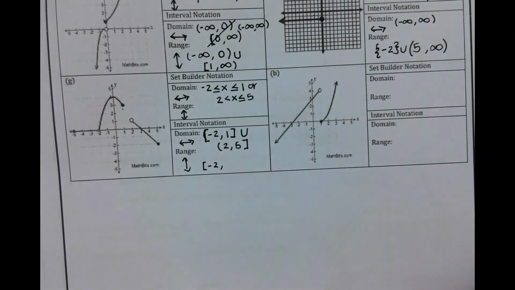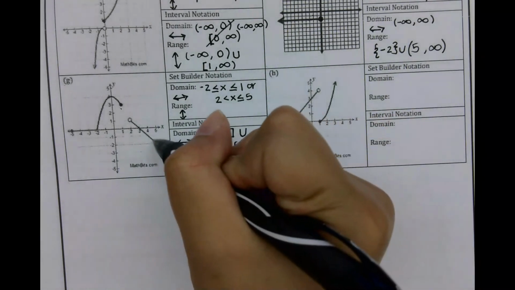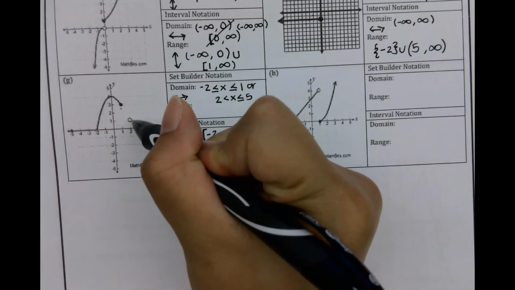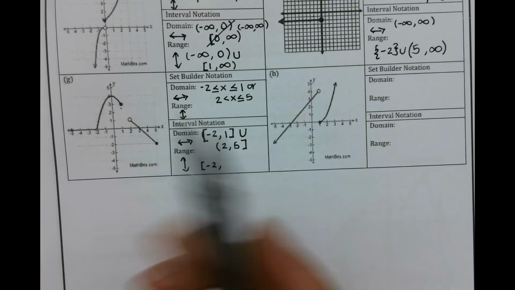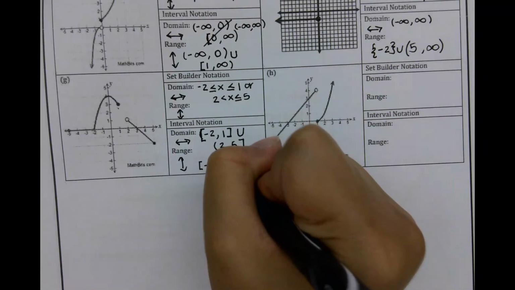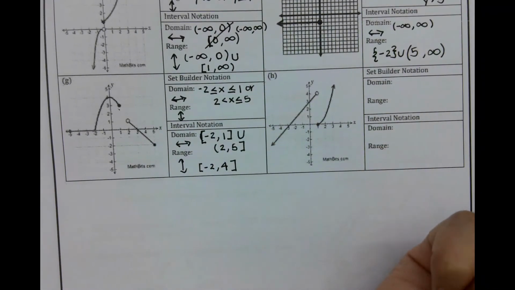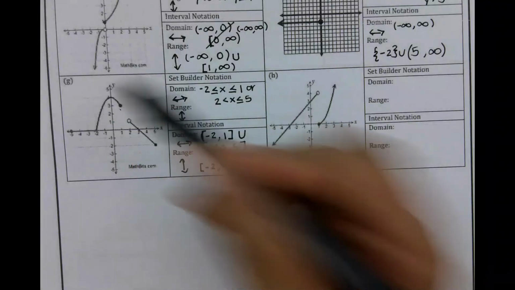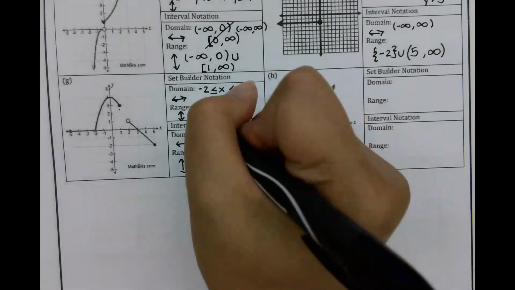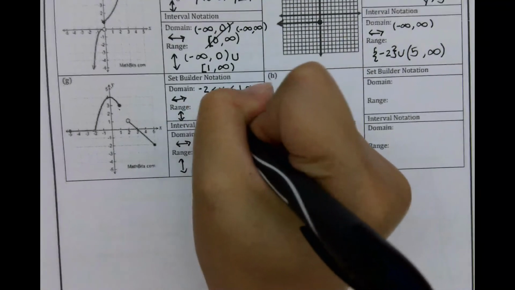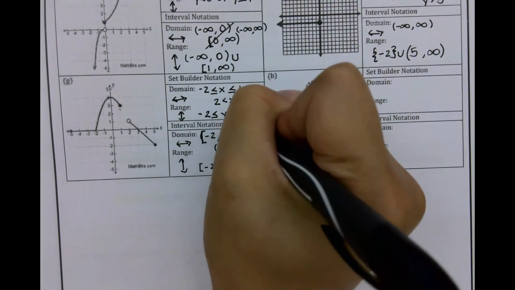Then even though when we walk up here we're stopping, we can see that this part of the graph picks right back up and then keeps going up until it hits 4. So here we can say that the range is -2 to 4, and it includes 4 at the top of the hill at this maximum. So my range is -2 less than or equal to y less than or equal to 4.